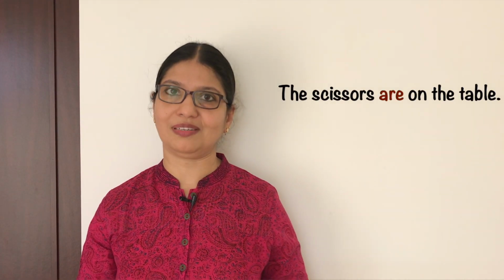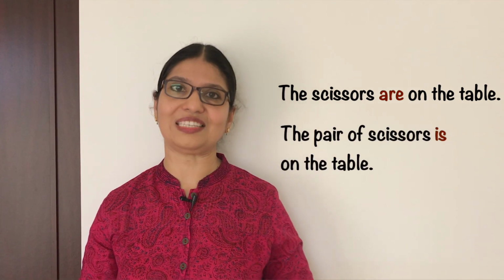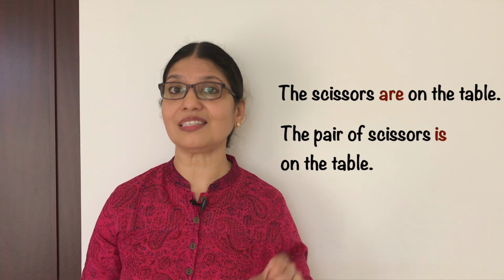But if the subject is in a plural form and it has a plural meaning, the verb also should agree with it and should also be in the plural form. For example, we have the word scissors. So I say, the scissors are on the table. On the other hand, I should say, the pair of scissors is on the table, because here the subject is the pair.